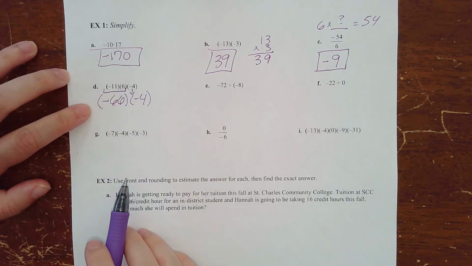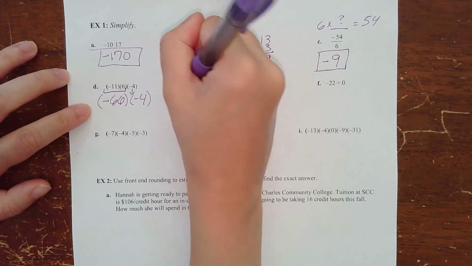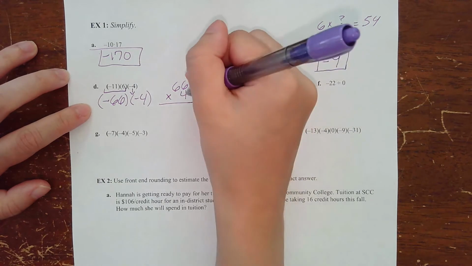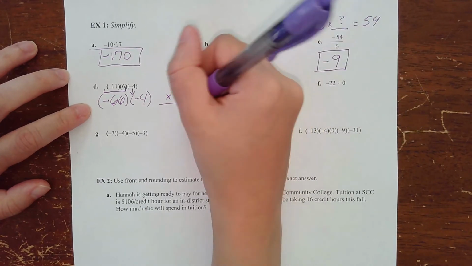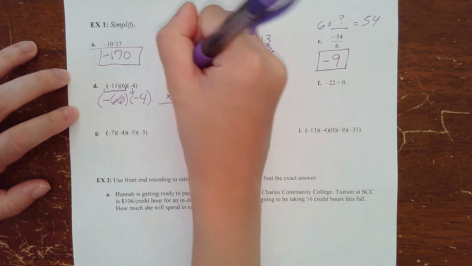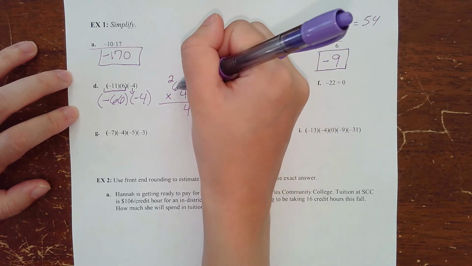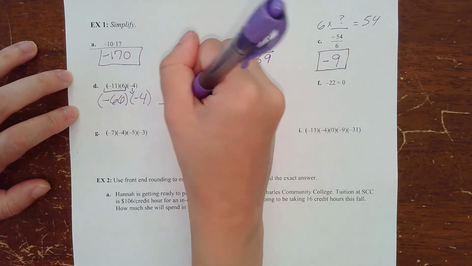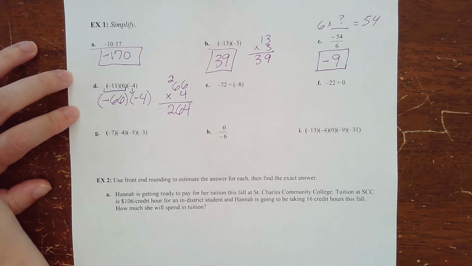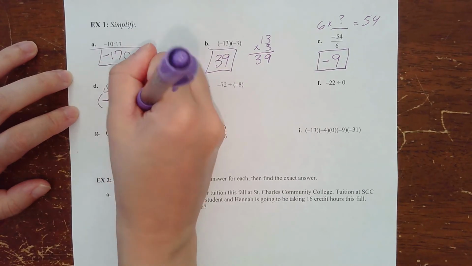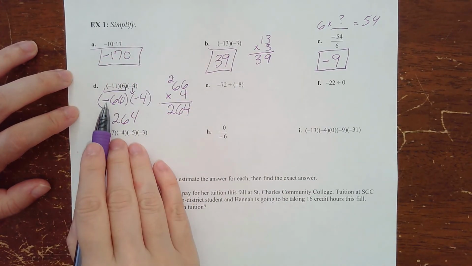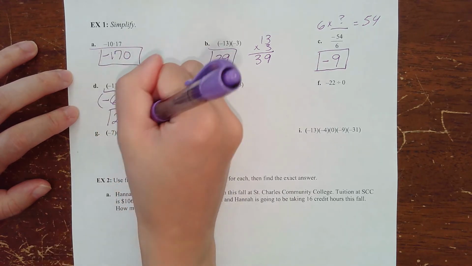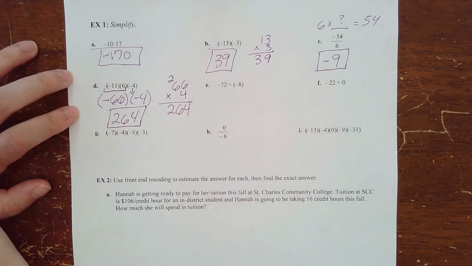I'm not going to try to do that one in my head. So I have 66 times 4, and I'll deal with the sign in a minute. 4 times 6 is 24, so the 4 goes down and the 2 gets carried. 4 times 6 is still 24, but now I need to add that 2 that I carried, so that would be 26. So 66 times 4 is 264. Then looking at the sign, a negative number times a negative number is a positive number. So my answer is positive 264.